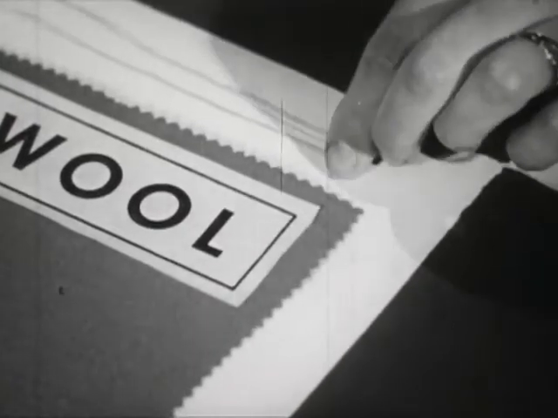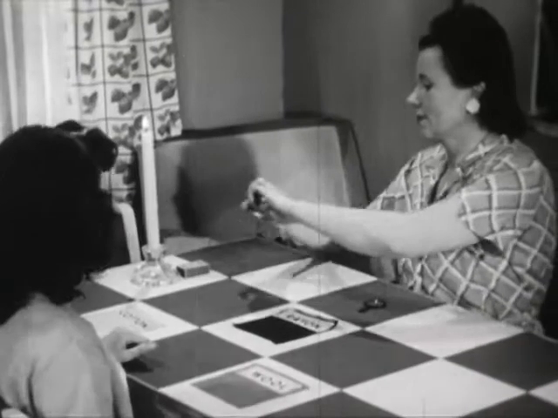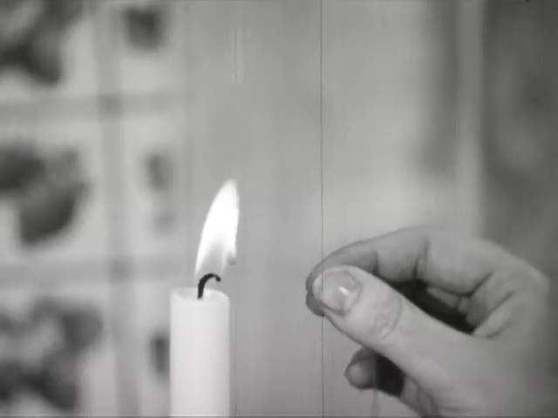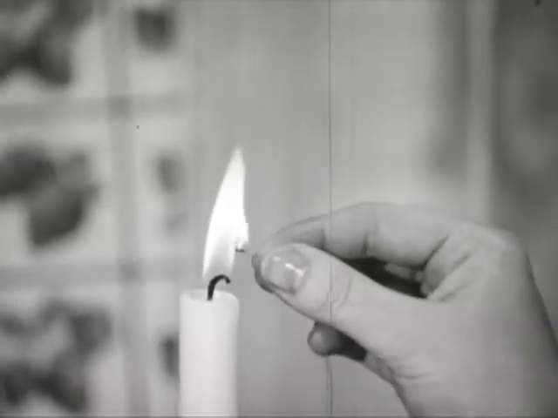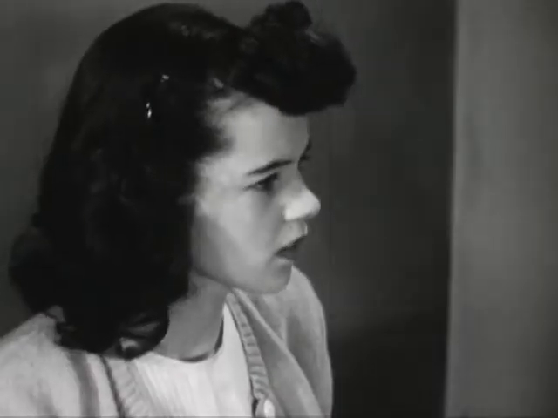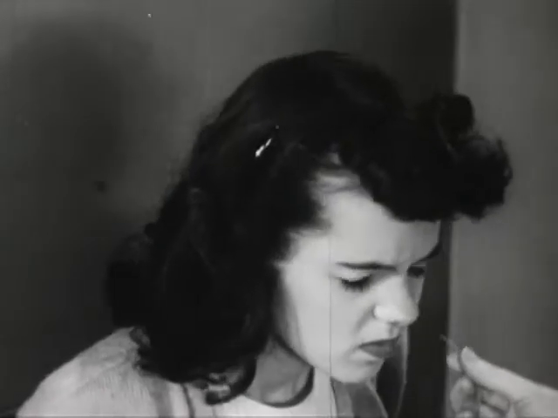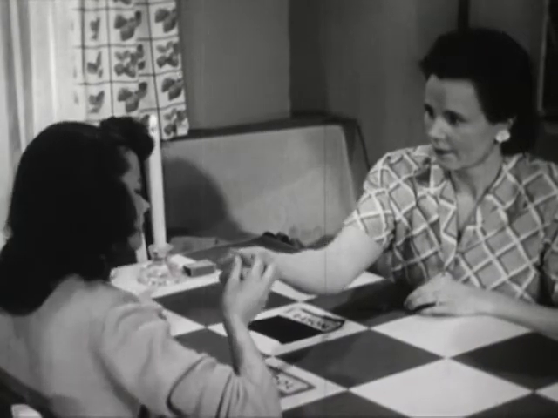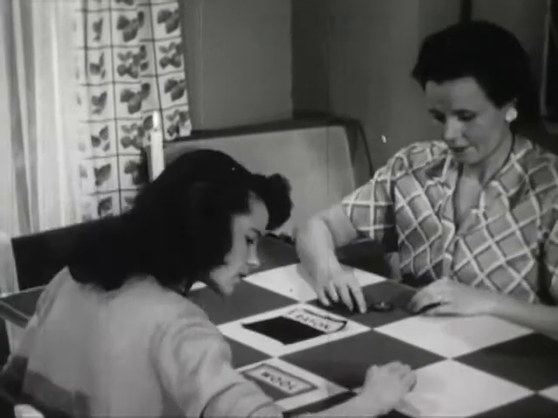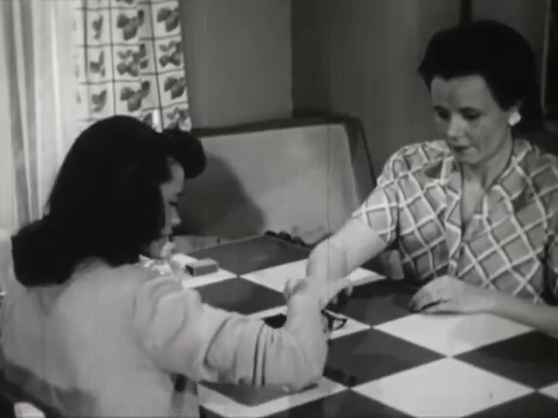Take 2 threads from the wool, for example, and see what happens when they are burned. Wool smells like burned hair or feathers. Just remember, wool, which is something like animal hair, smells like hair when burned.